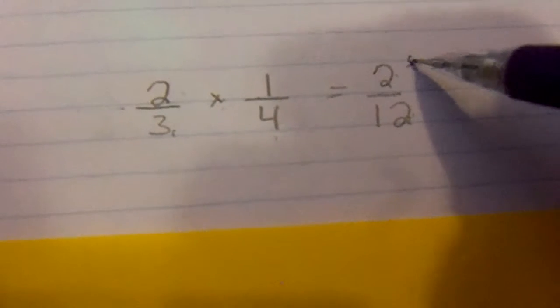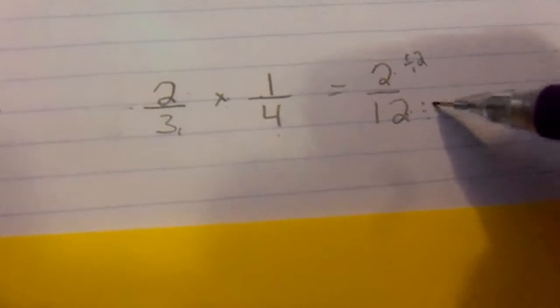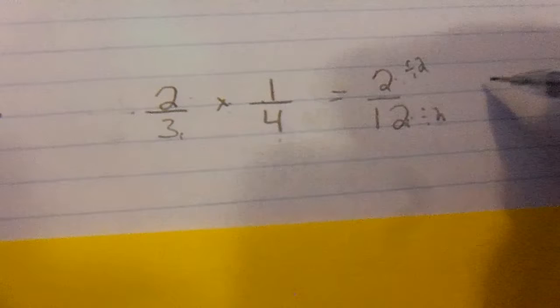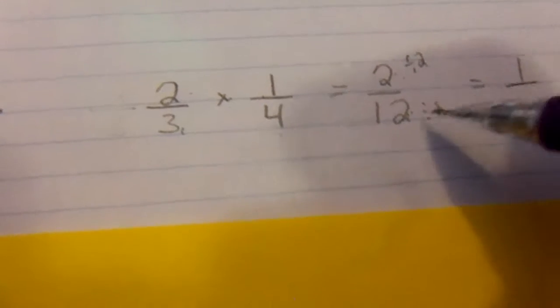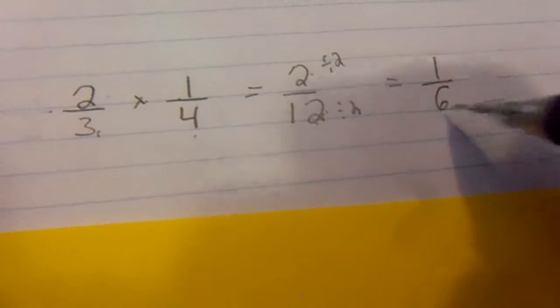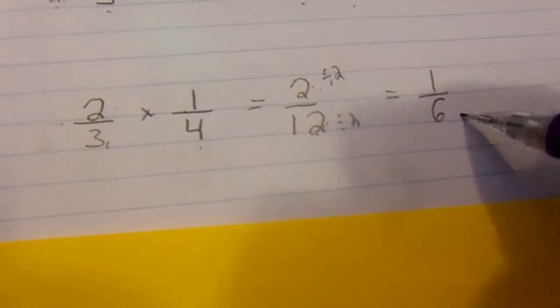So actually both of these are divisible by 2. So we're going to divide by 2, divide by 2. 2 divided by 2 is 1, and 12 divided by 2 is 6. So our final answer is 1/6.